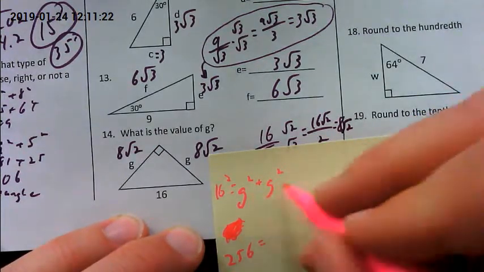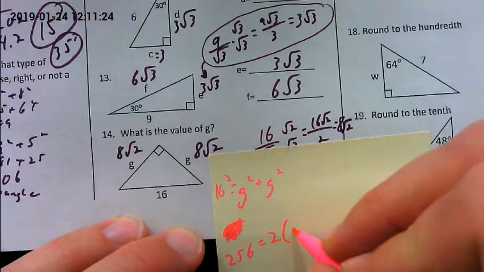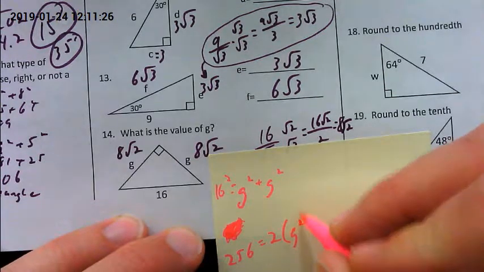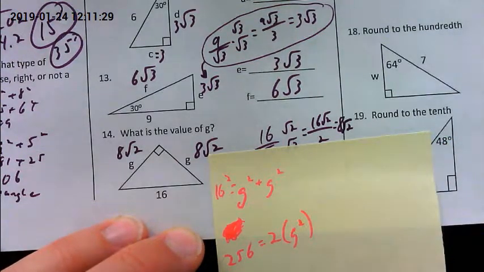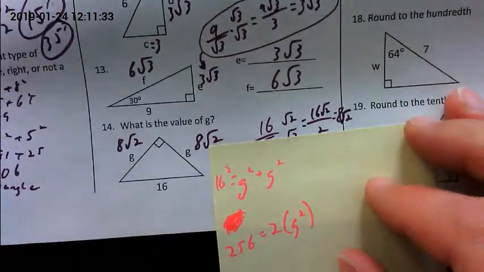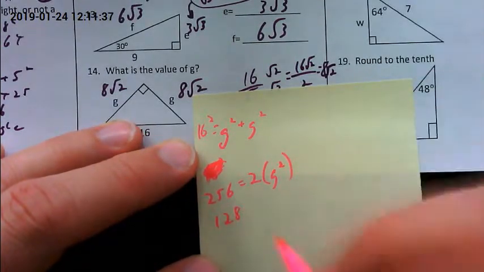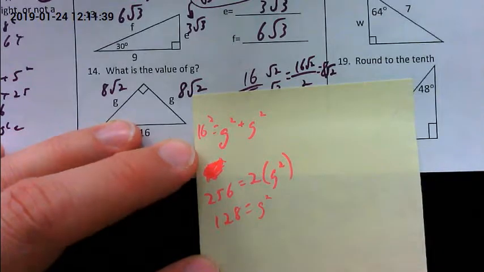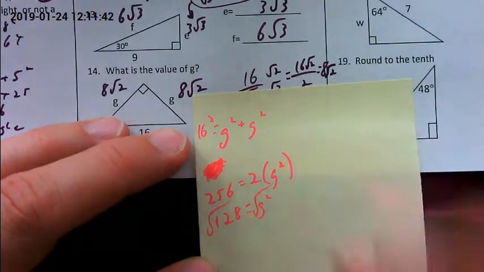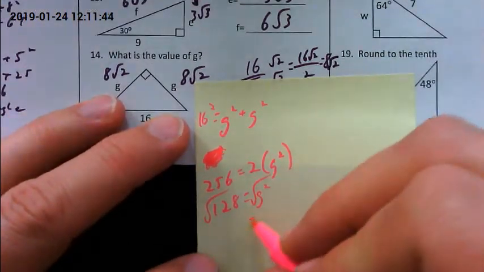So then, these two, well, that'd be 2 times G squared would be another way of looking at that, right? So then, what's half of 256? So divide that by 2. 128 would equal G squared. And then you can square root that. Square root of that is going to give you G.